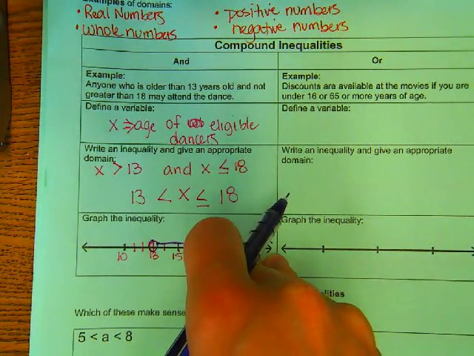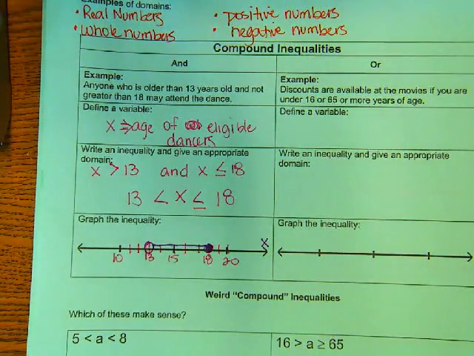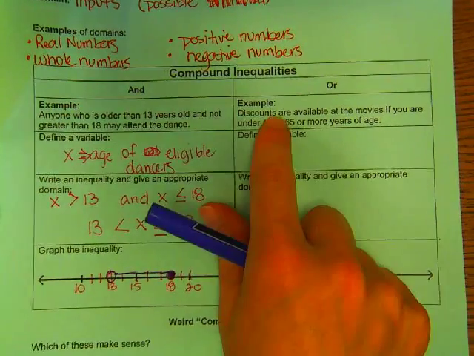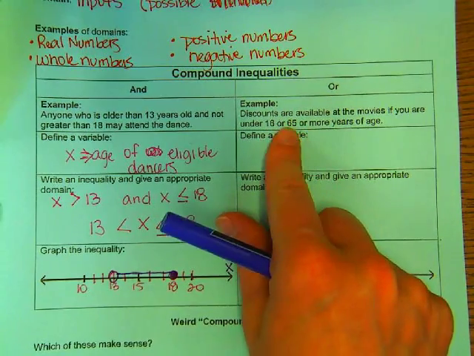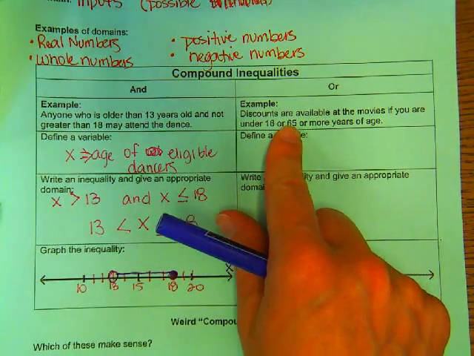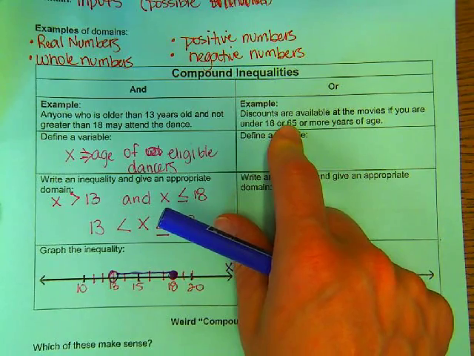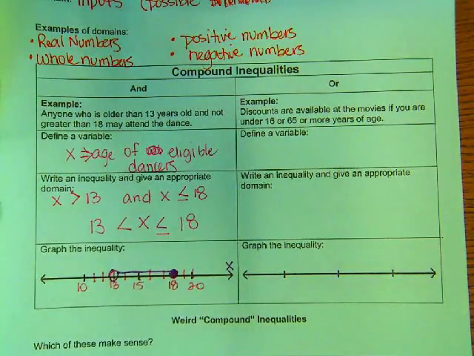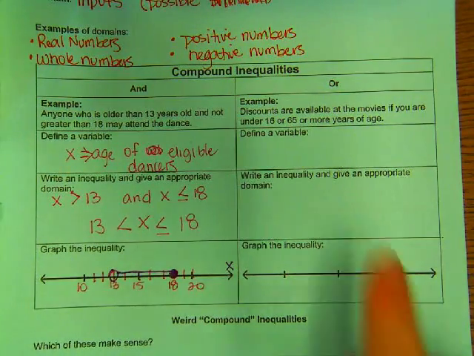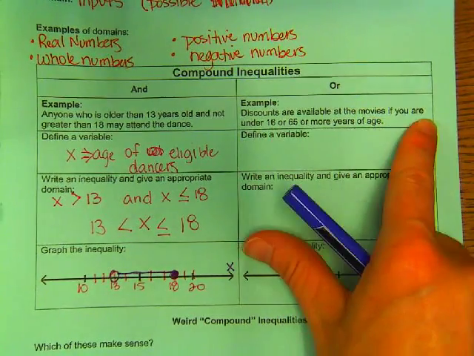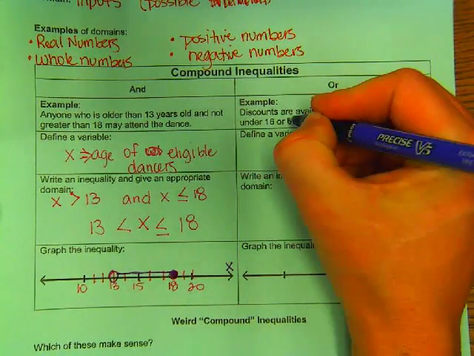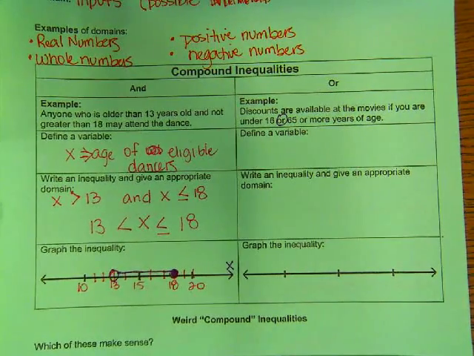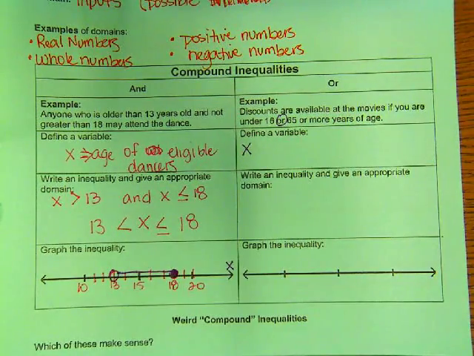Ands you can write together. Ors you can't. It's like this or this, and on the graph you're going to actually have two different graphs. So here we go. This often happens. Us people who are just regular age, maybe you don't think that I'm regular age, we just don't get any discounts. But sometimes you get a discount if you're younger or if you're older, like senior discounts, or for kids. I know you're maybe not little kids anymore. So discounts are available at the movies if you are under 16 or 65 or more years of age.